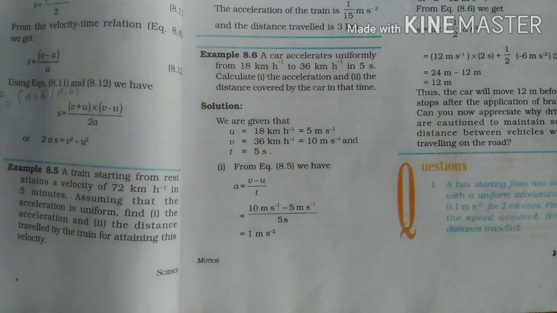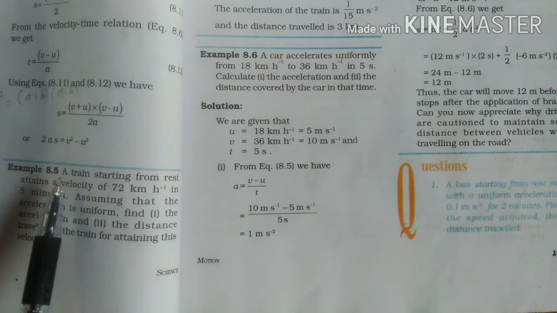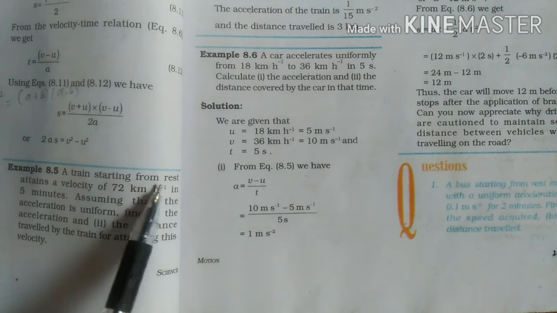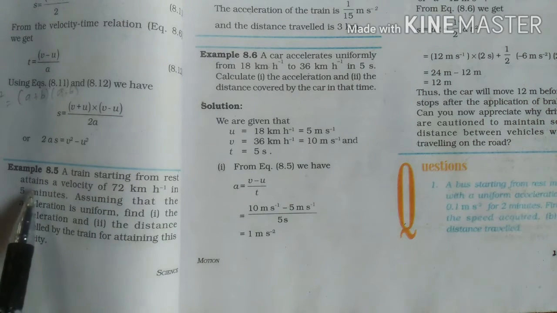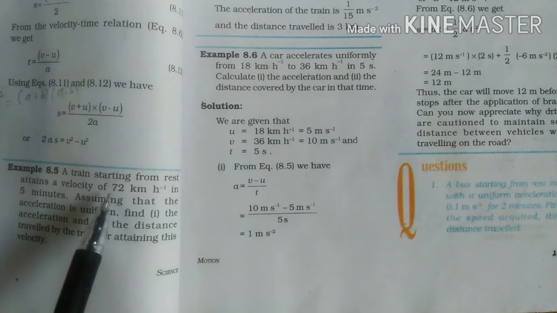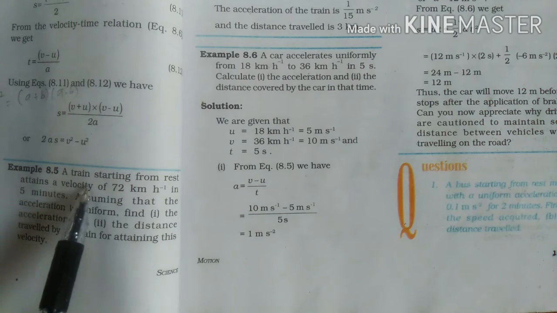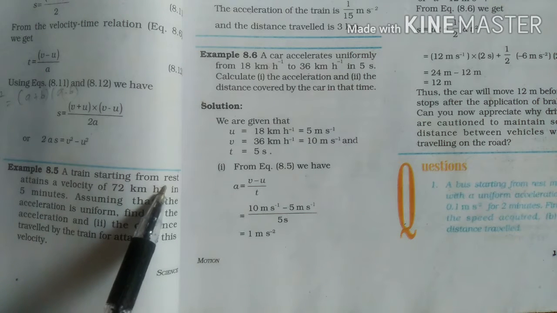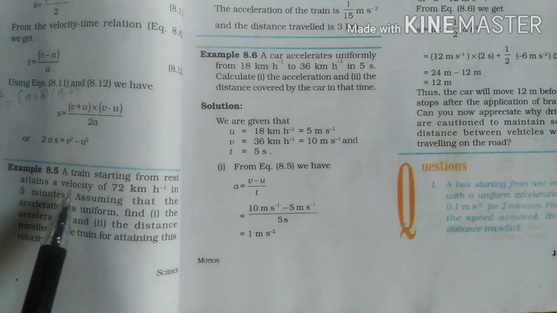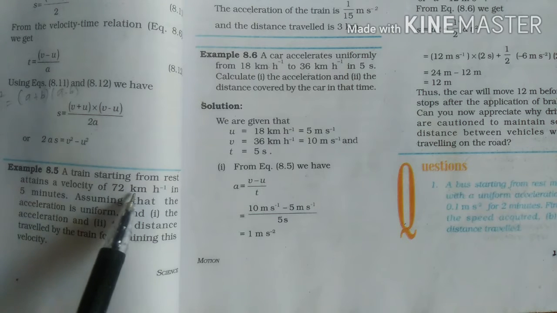Now we will move towards the next example, that is example number 8.5. A train starting from rest attains a velocity of 72 km per hour. Here the train started from rest. From rest means initial velocity is 0, and it attains a velocity of 72 km per hour.